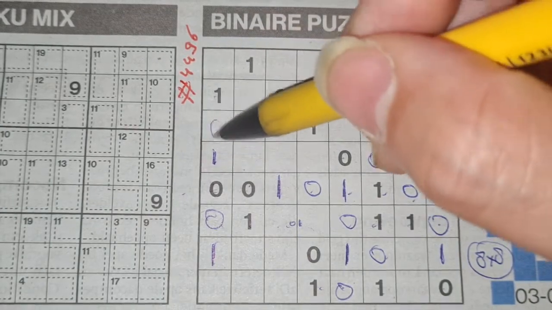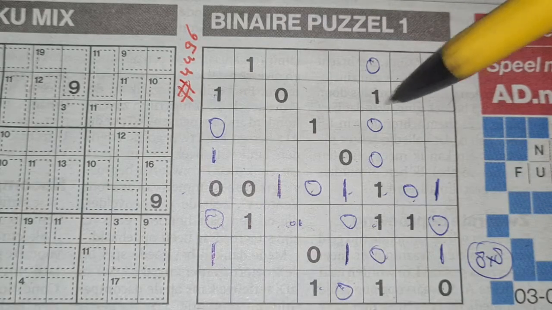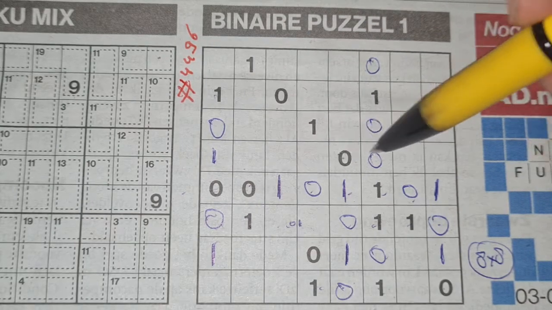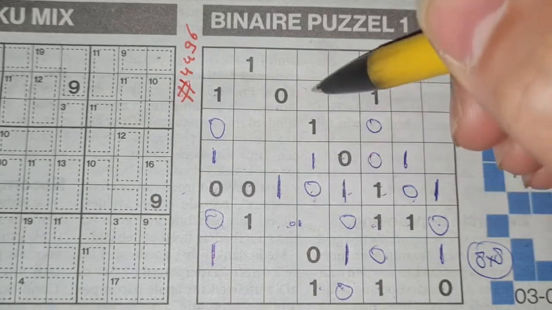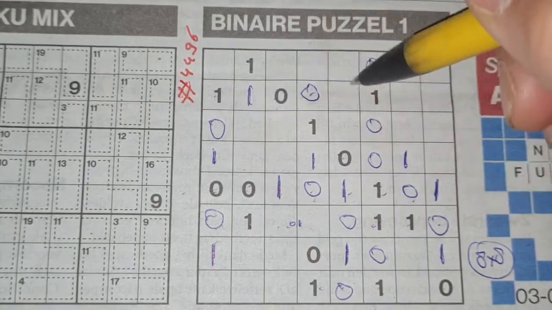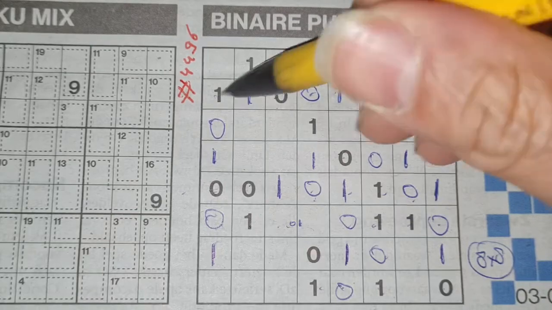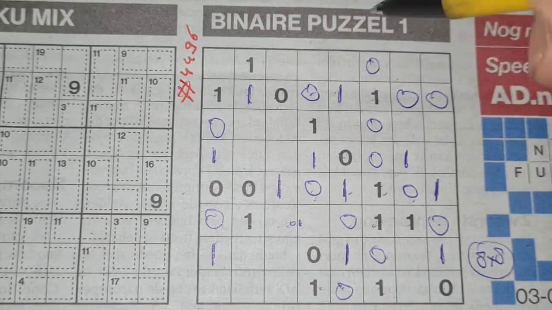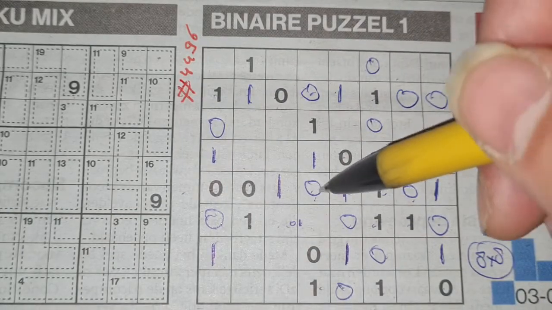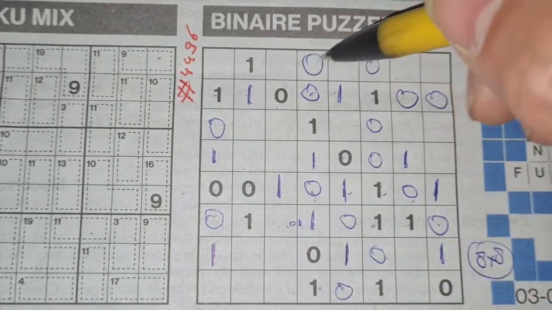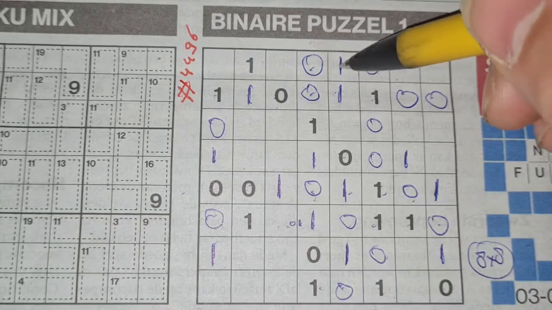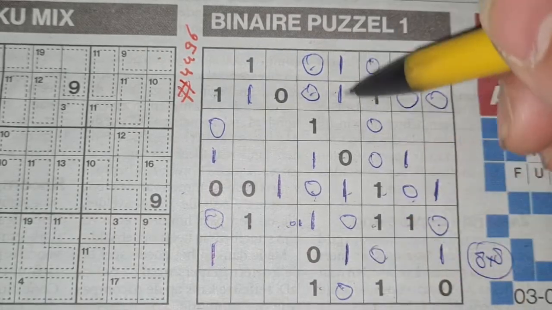Between two ones comes an O. Double O, here one, there one. Double one, here no, there no. Double O, here one, there one. 4 ones we have here, so the rest are O's. Between two O's comes a 1. 4 ones we have here, so the rest are O's. Between two O's comes a 1. 4 ones we have here, so the rest are O's.